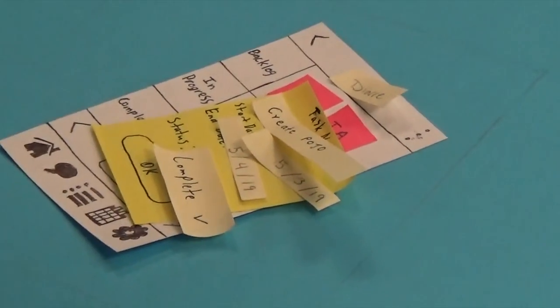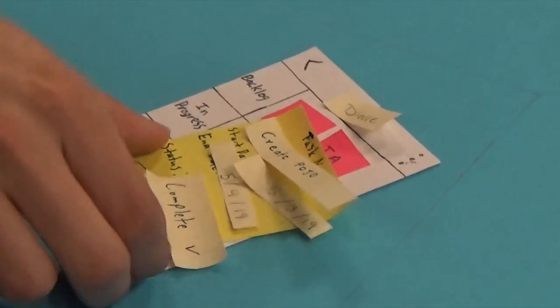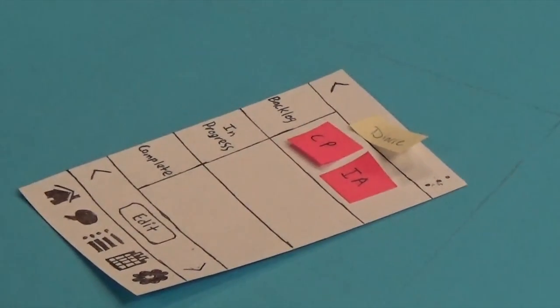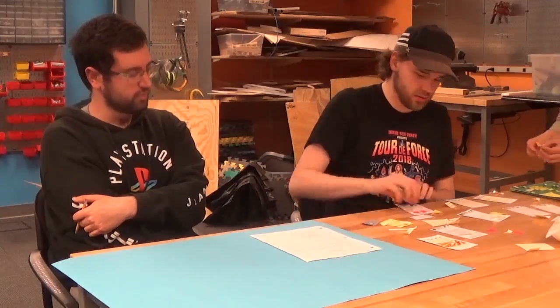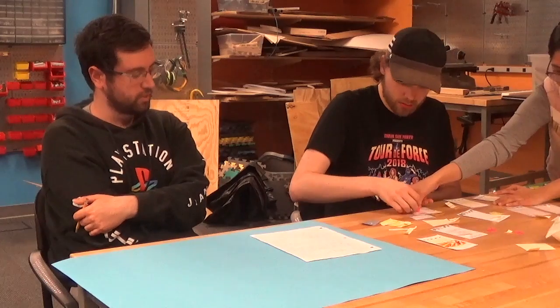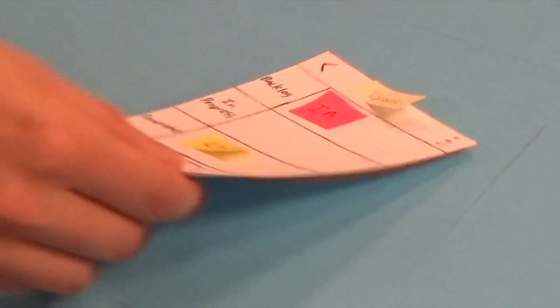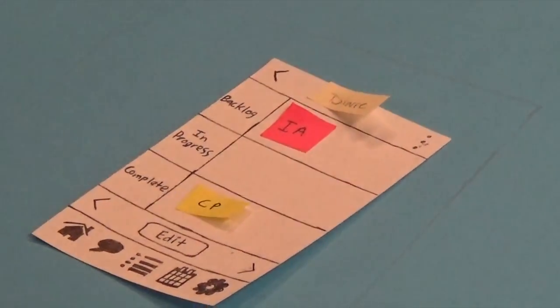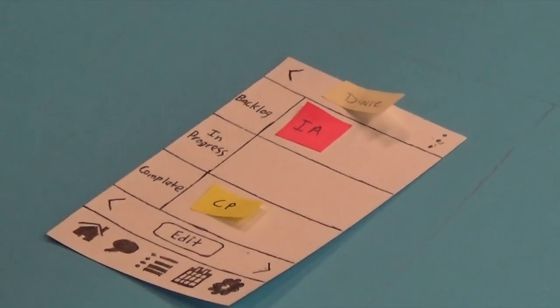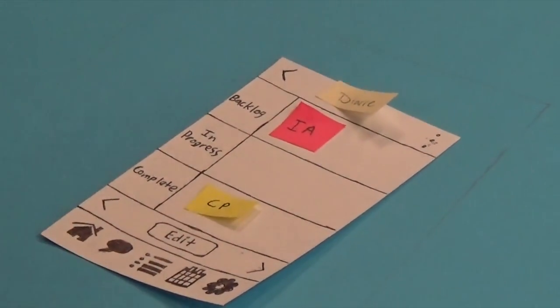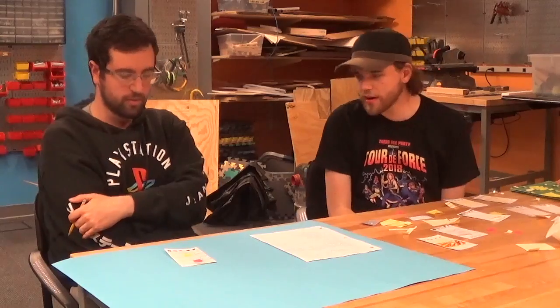Okay, and then I'm going to go ahead and click OK. Okay, now I can see that Create Pojo has been changed from backlog to complete, and I have finished changing the task status. All right, thank you very much.